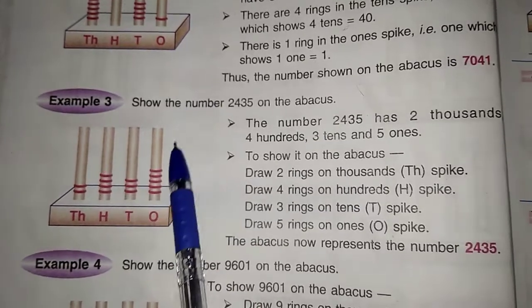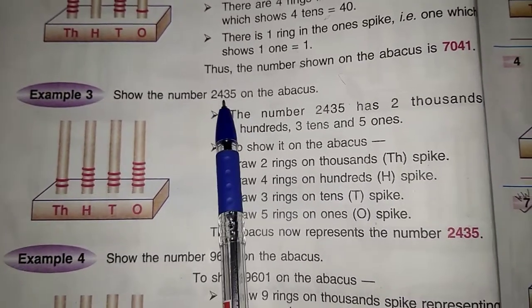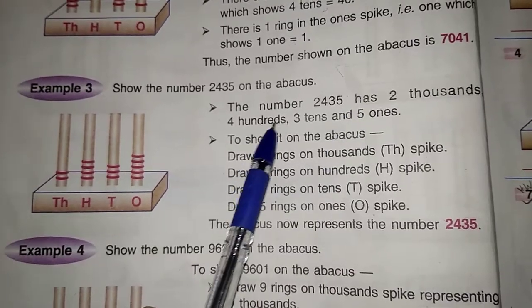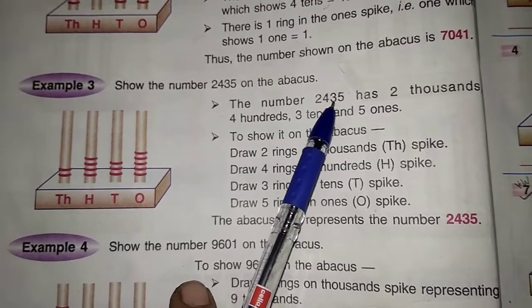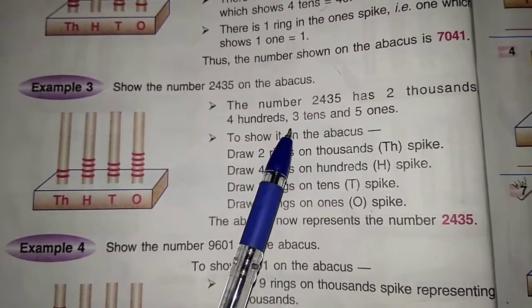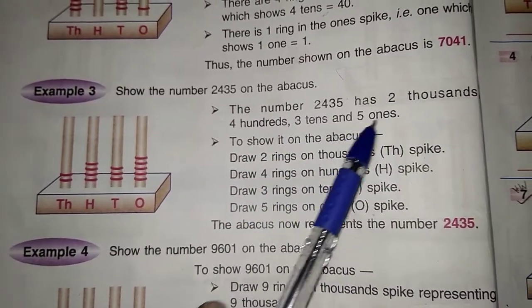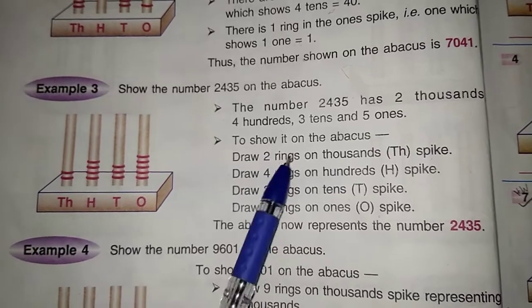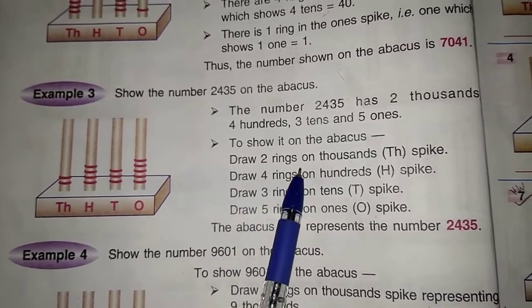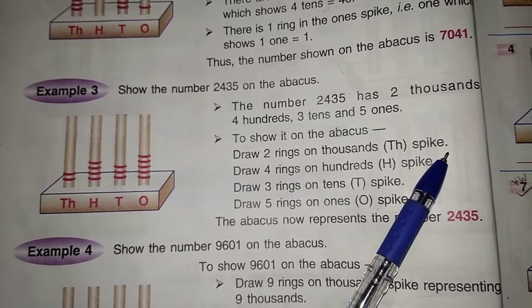Example 3. Show the number 2435 on the abacus. The number 2435 has 2 thousands, 4 hundreds, 3 tens and 5 ones. To show it on the abacus, draw 2 rings on the 1000 spike.